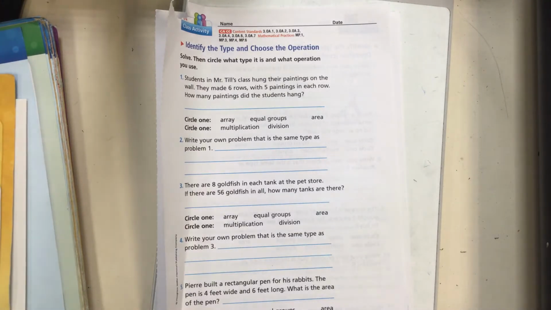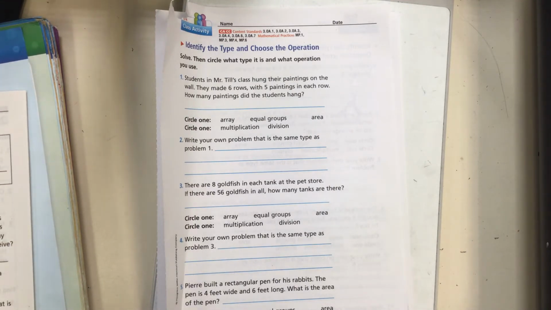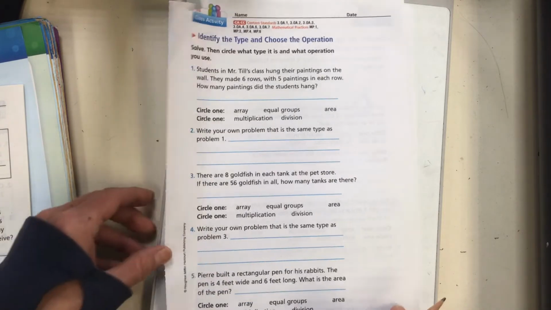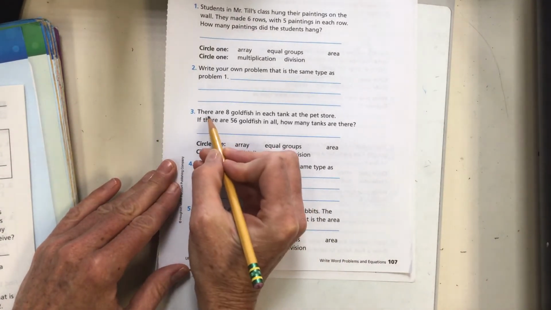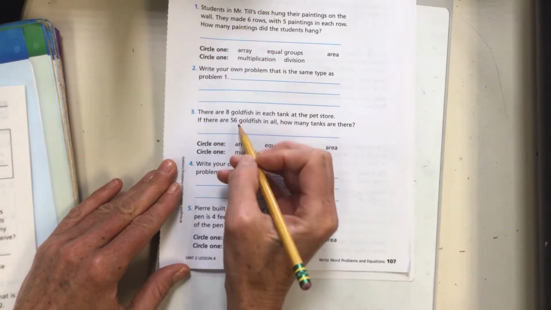We were working on Unit 2, Lesson 4 today. This is writing word problems and writing equations. I'm going to go ahead and choose a select few to share with you. The first one we have is number 3. We did number 1 and 2 in class.